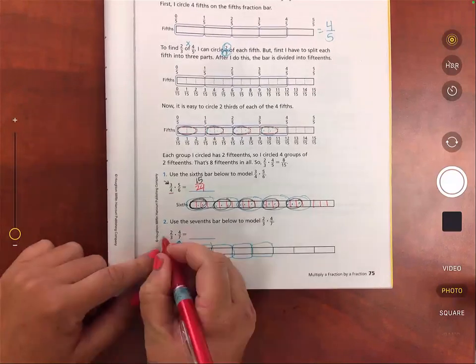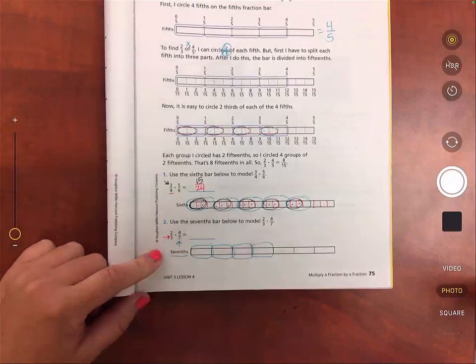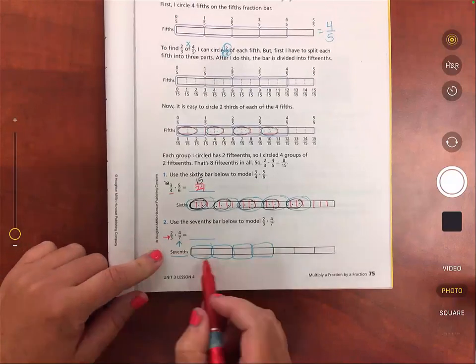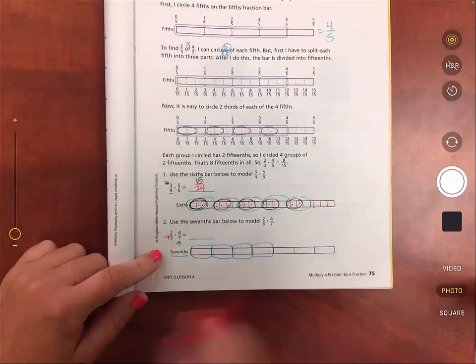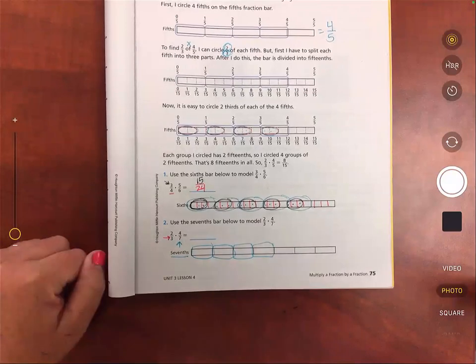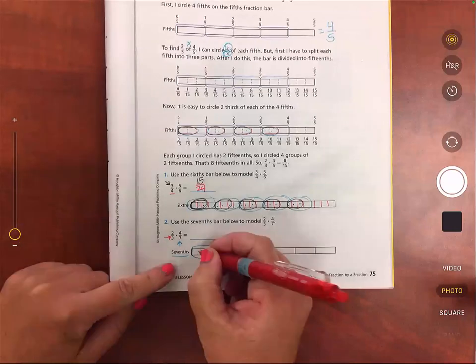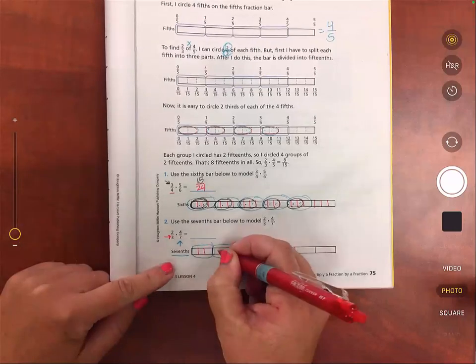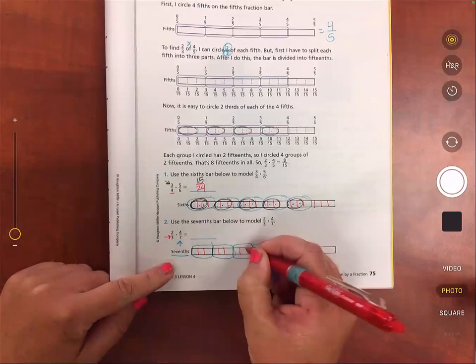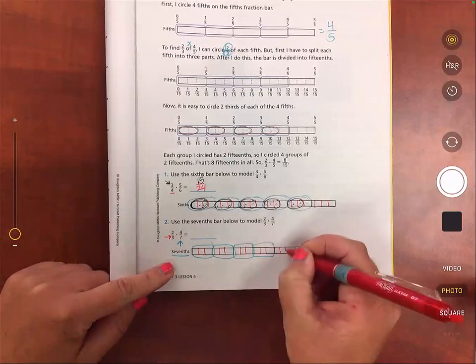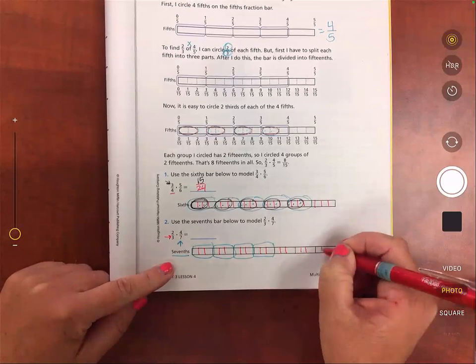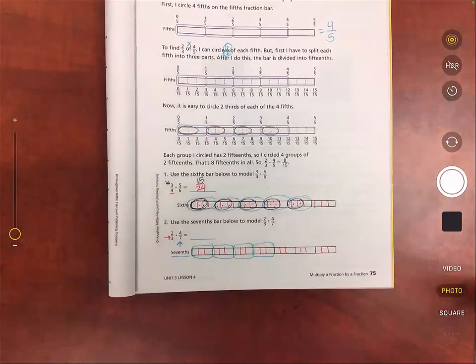Next, I look at my denominator, which is a 3. So I need to take each one of these 7ths and divide it into how many pieces? 3. Each 7th is going to be divided into 3 pieces, all the way to the end, whether it was circled or not.